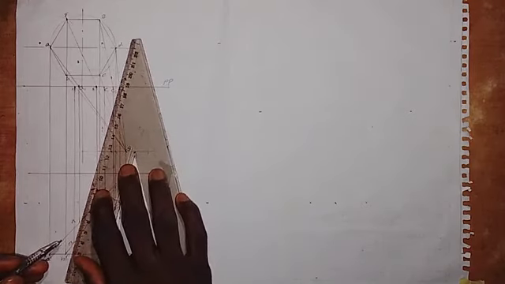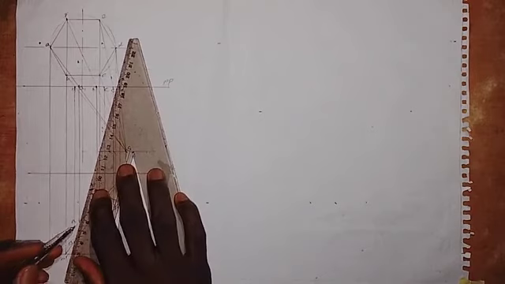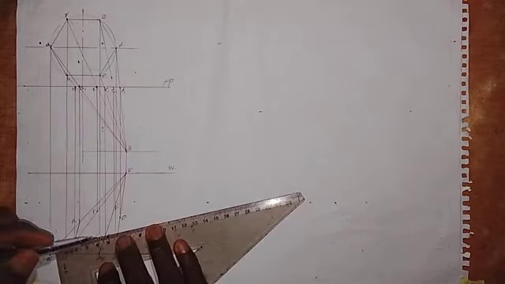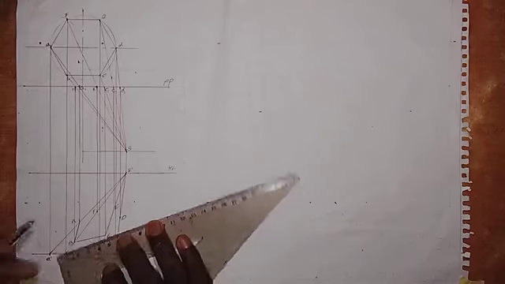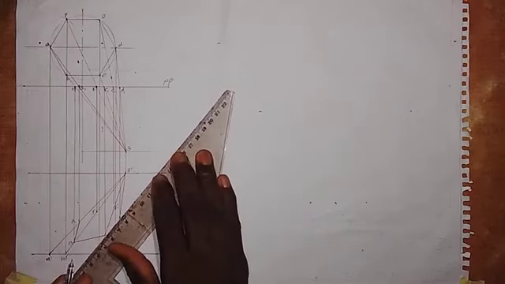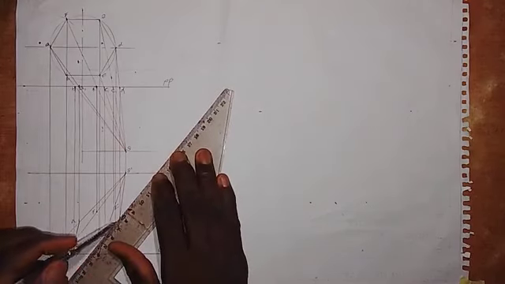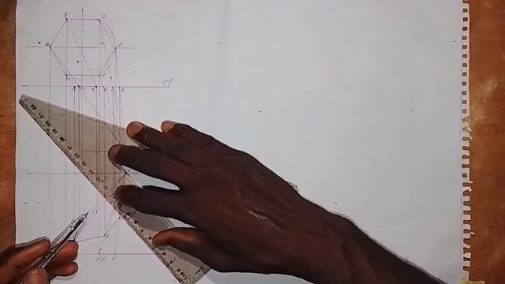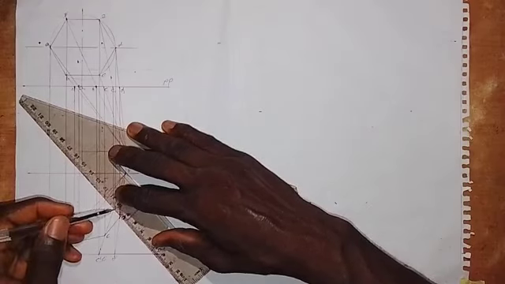If I'm joining this point AB, I'm joining AB together with a straight line like this. Then I'm joining BC together with a straight line, so it goes like this. Then I'm joining CD together with a straight line, so it goes like this. Then I'm joining DE together with a straight line, so that goes like this.